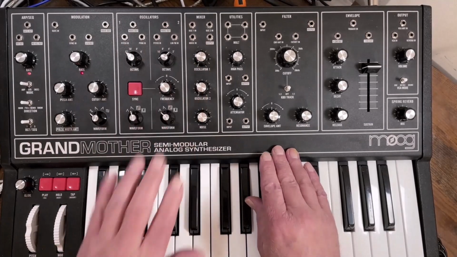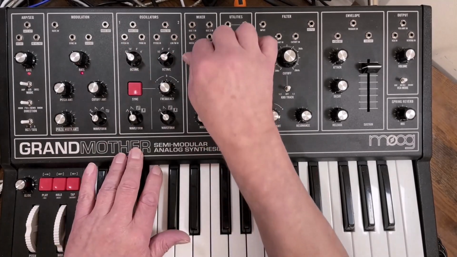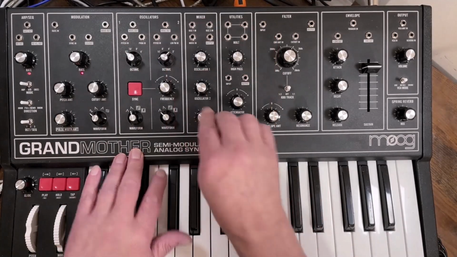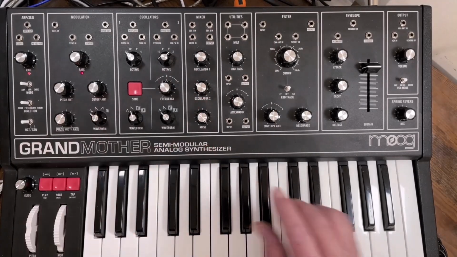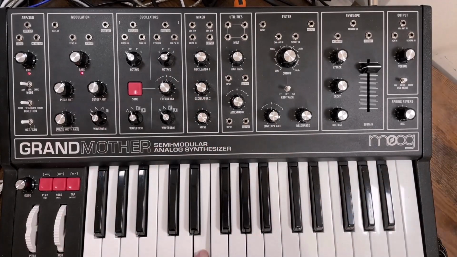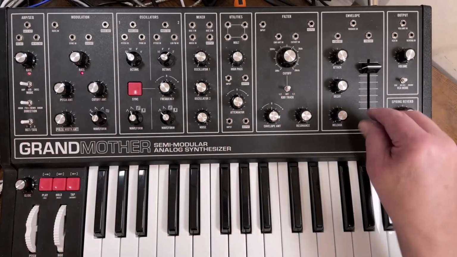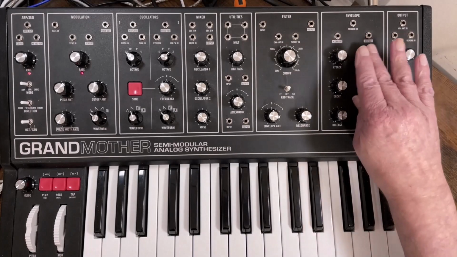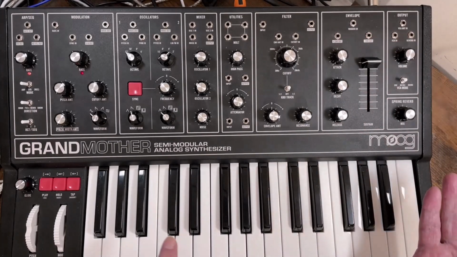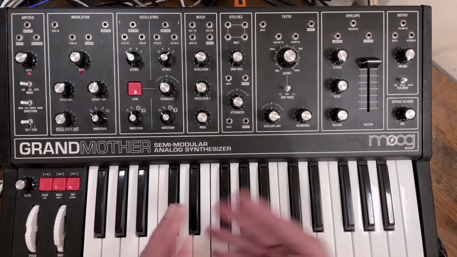This is the mixer section. The Grandmother has 2 oscillators. We'll turn them down for the moment. This is the noise. So we'll turn the noise right up. Now, if you press a key, we can hear noise. The ADSR is set to fast attack, fast decay, full sustain, no release. So as soon as you press a key, we get the noise.